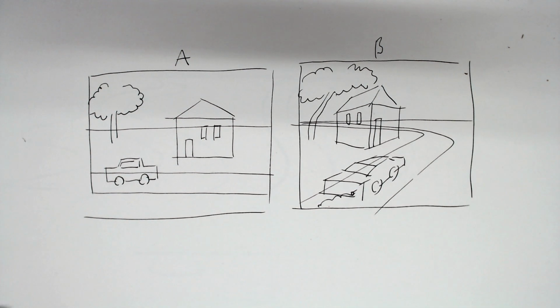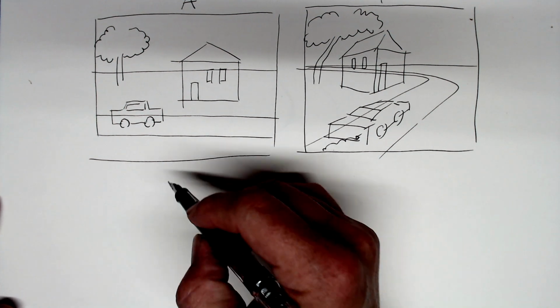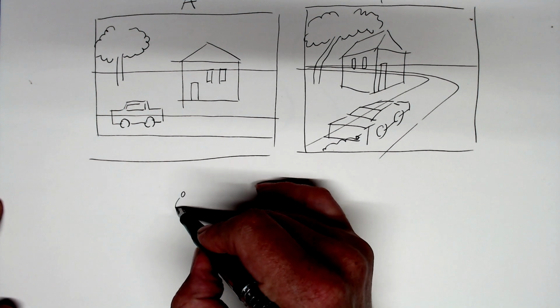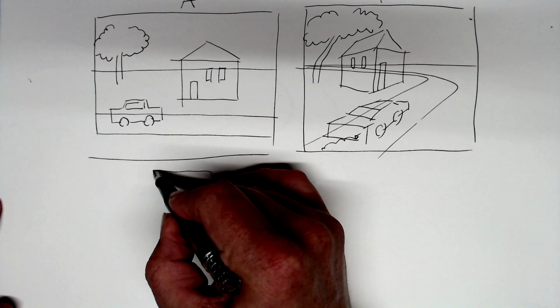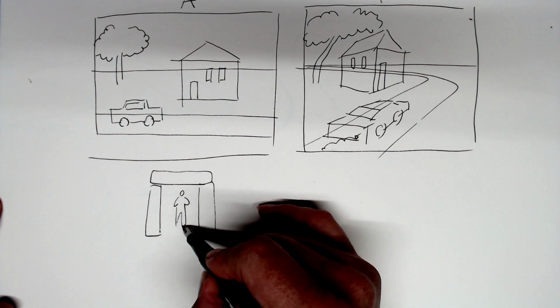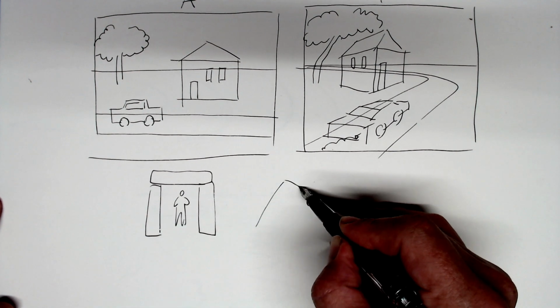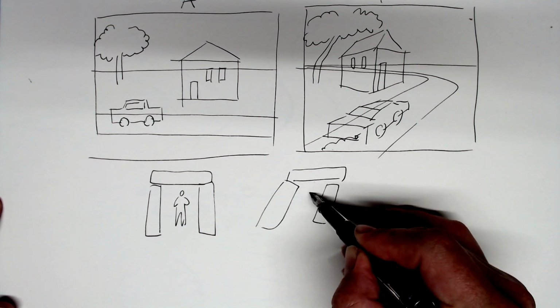This has something to do with a very primitive instinct that probably was developed in the earliest times of humanity, where if I'm standing underneath some rocks and those rocks are vertical and horizontal, I feel safe. However, if those rocks have some kind of diagonal tilt to them, I'm probably going to hesitate standing underneath.